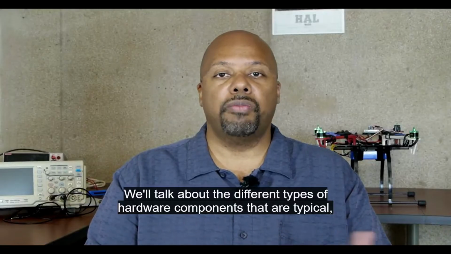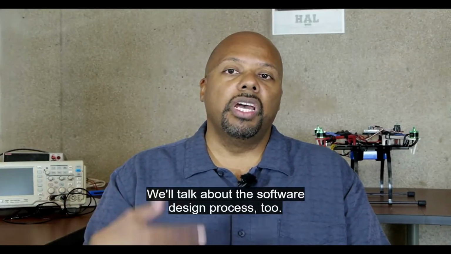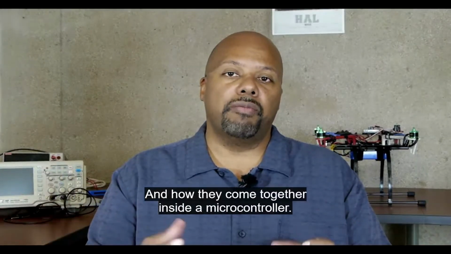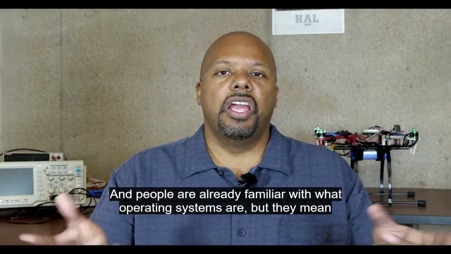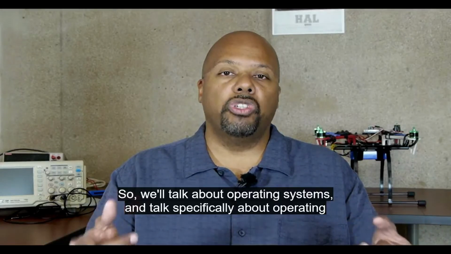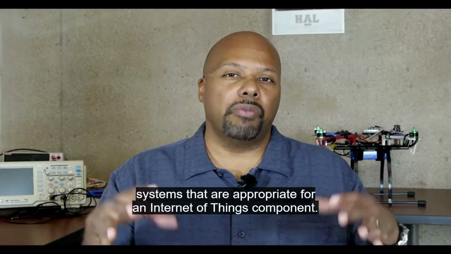We'll talk about the different types of hardware components that are typical that define these systems. Talk about the software design process too, compilation, interpretation, that sort of thing, and how they come together inside a microcontroller. Now, in more complicated Internet of Things components, you use an operating system. People are already familiar with what operating systems are, but they mean something a little bit different in the context of Internet of Things devices. So we'll talk about operating systems that are appropriate for an Internet of Things component.